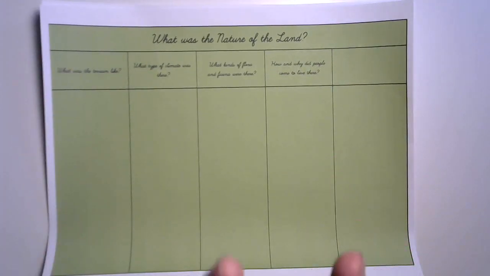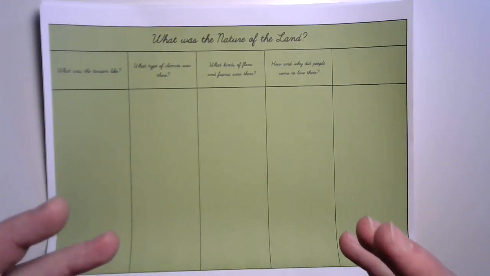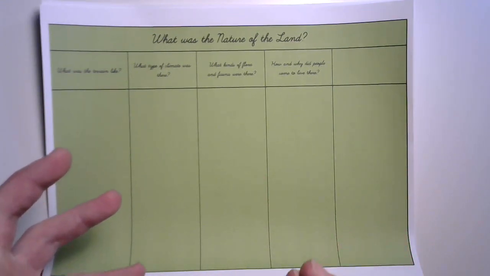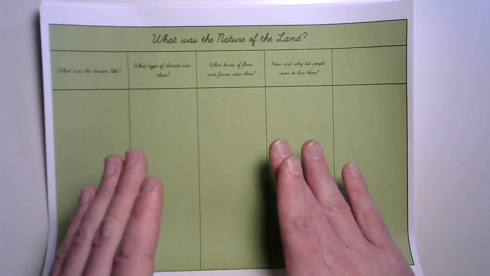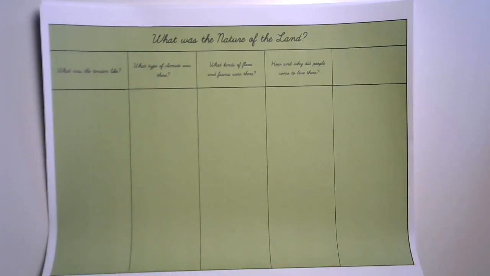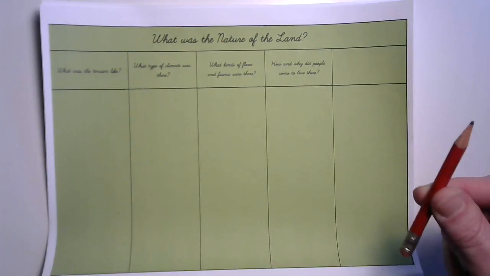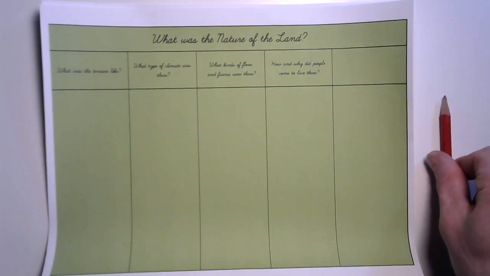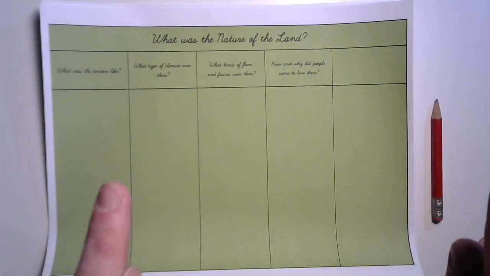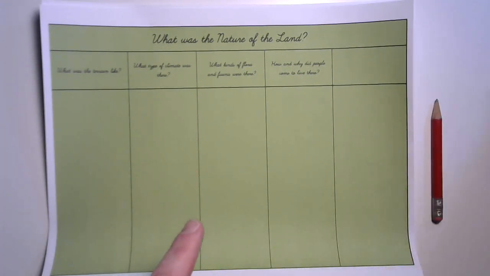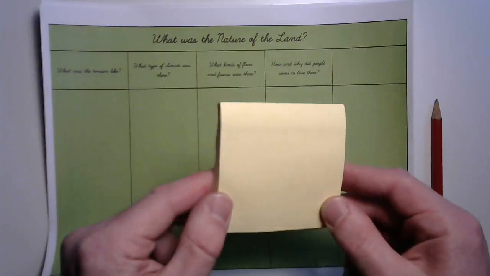So my question for you is, from that story, do you think we have some answers to these questions? Before you begin, let's get a little bit more prepared. We're definitely going to need a pencil or pen to write with, and also some pieces of paper to put on these charts. Now, you could use index cards that are trimmed down or even sticky notes.